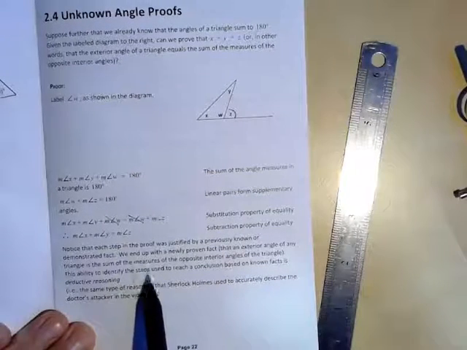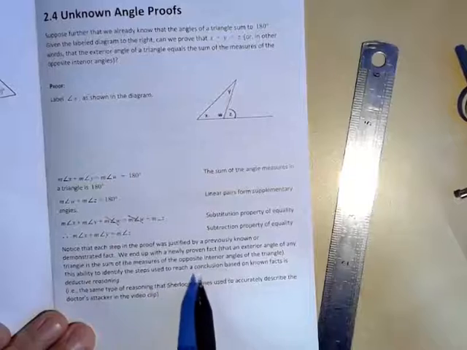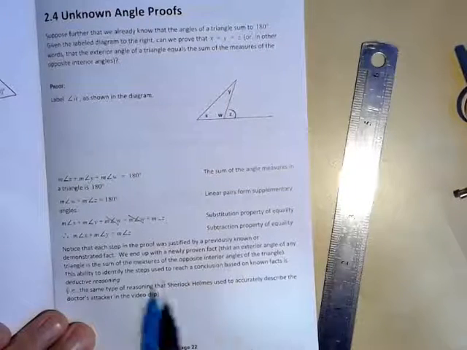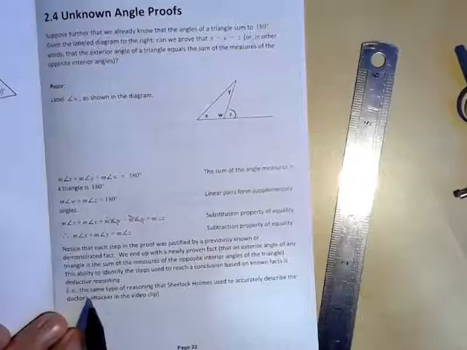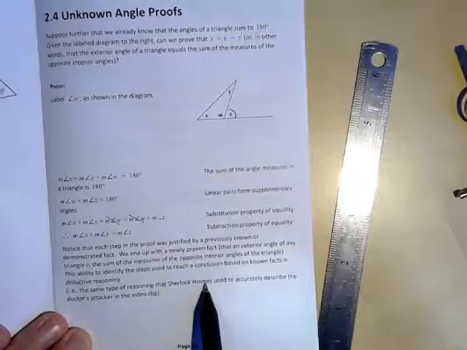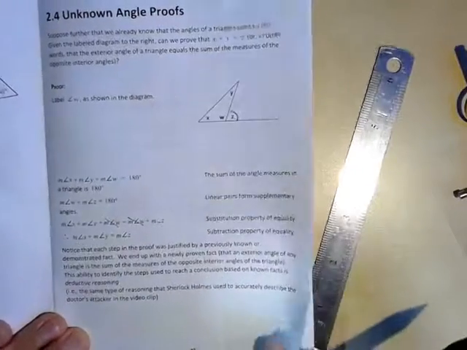This ability to identify the steps used to reach a conclusion based on known facts is known as deductive reasoning, the type made famous by Sherlock Holmes to accurately describe the doctor's attack in the video clip.